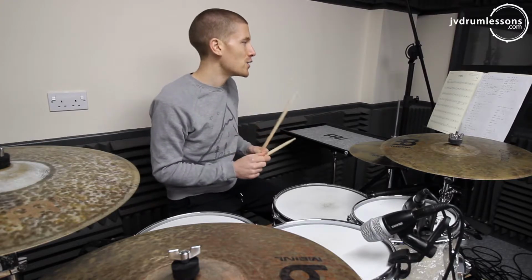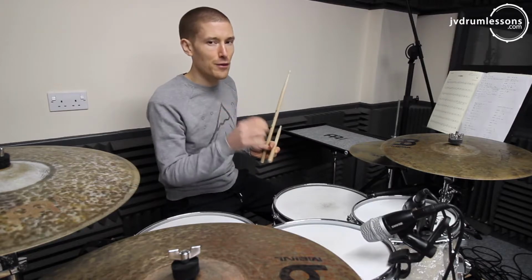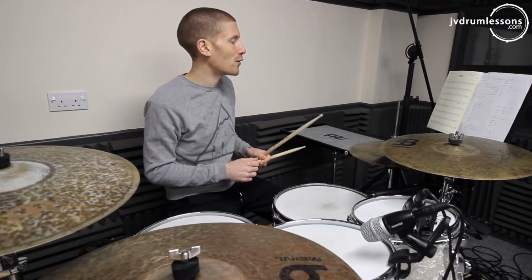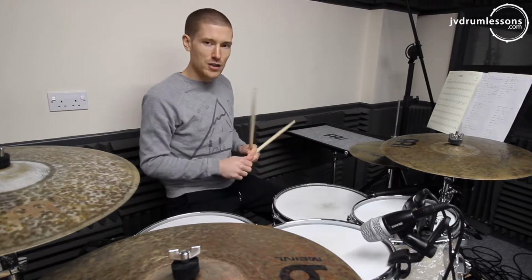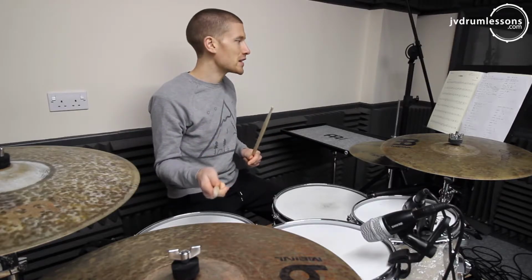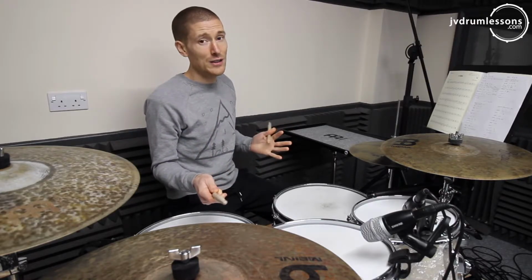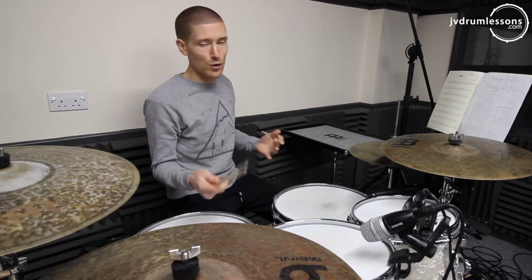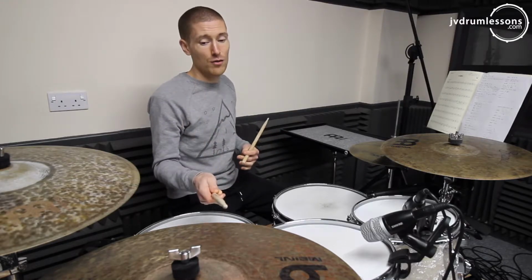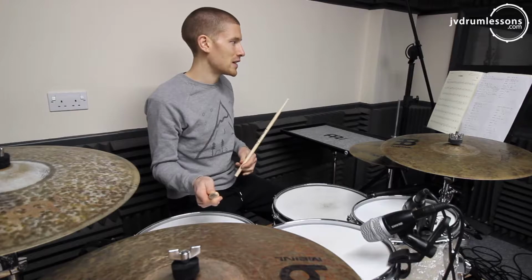So if we look at line 2, we come to bar 5, so you can see we're number 5 there beside the first bar of line 2. We've got a change up here, so we're playing a ride cymbal on the 1, and then we've got a rest on 2, and another ride cymbal for a quarter note on the 3. Okay, so we've got 1, rest, 3 with the right hand on the ride cymbal.